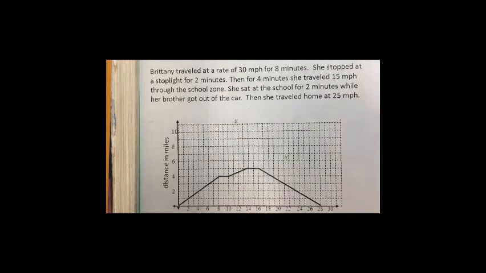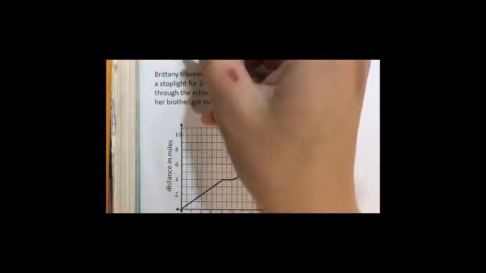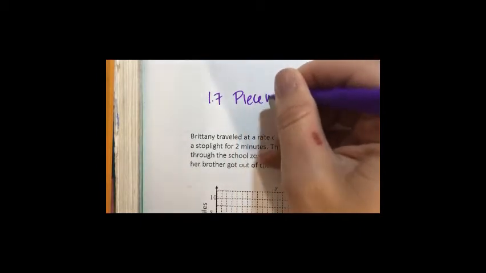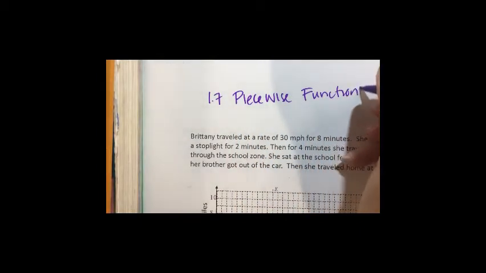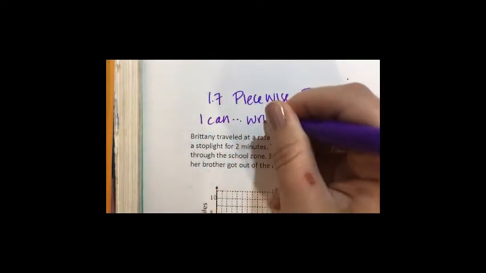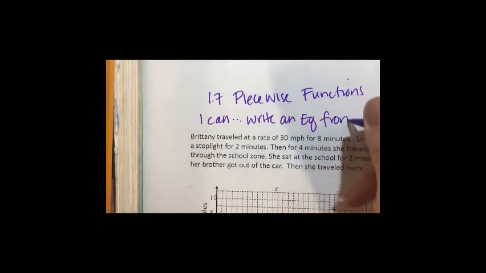So we are going to deal with piecewise functions, is what they're called. This is 1.7, piecewise functions. And today, I want you to be able to write an equation from a graph.